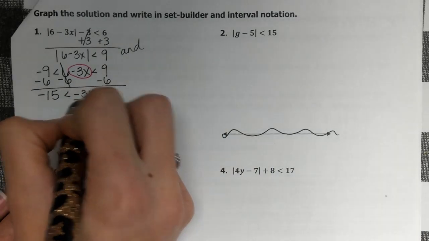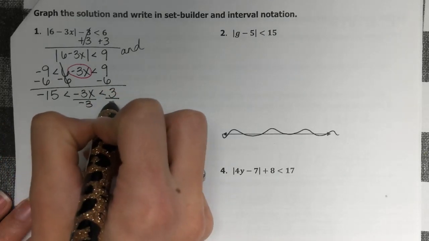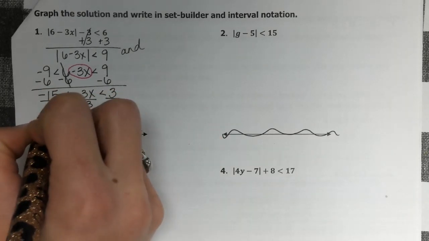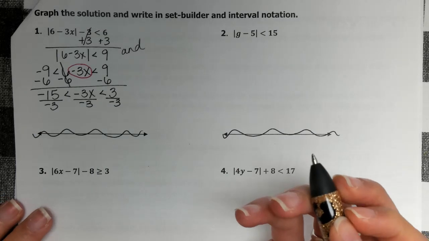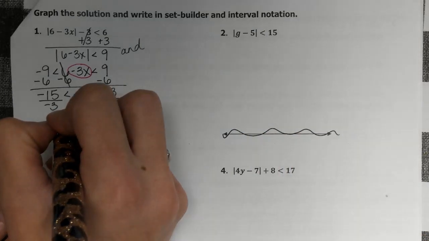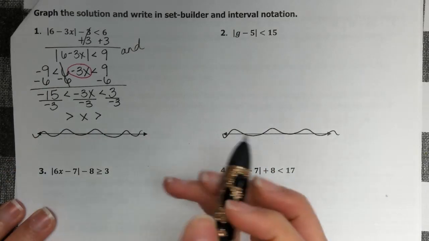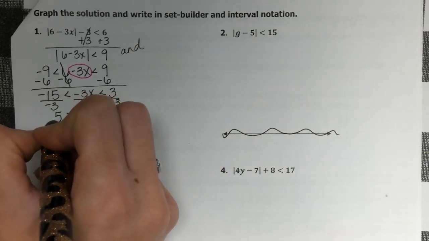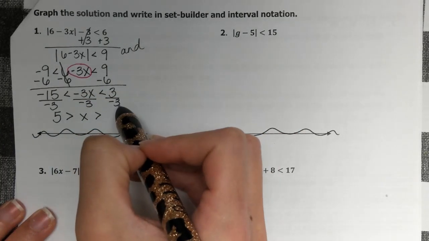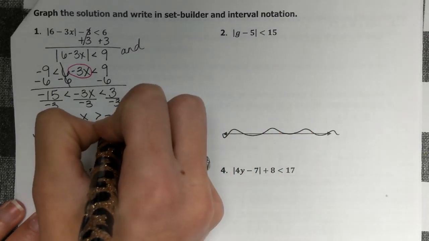Then I'm going to divide by a negative 3. When I divide by a negative, what do I have to remember? I have to flip the inequality symbols. So they're now going to be greater than. Negative 15 divided by negative 3 is a positive 5. 3 divided by negative 3 is a negative 1.